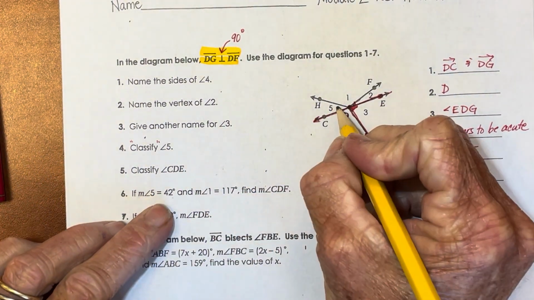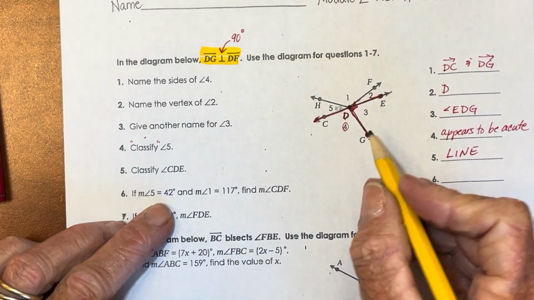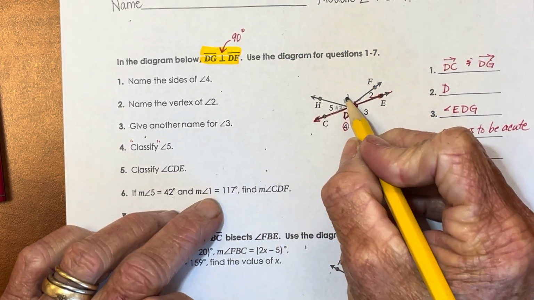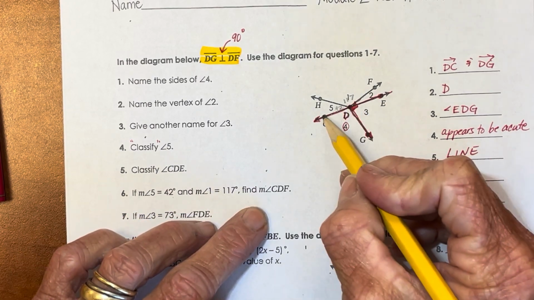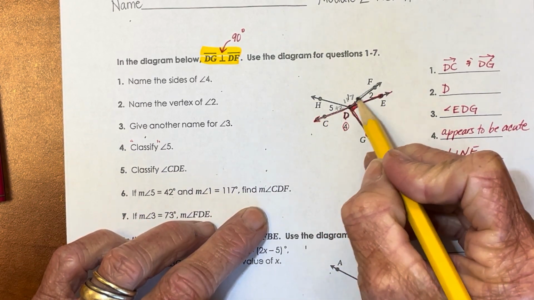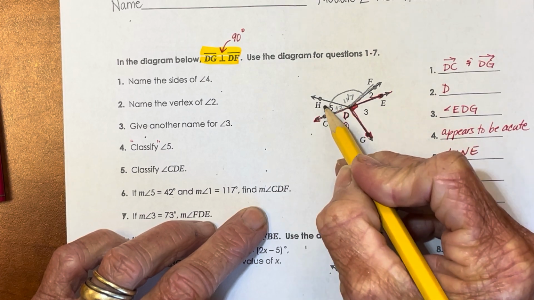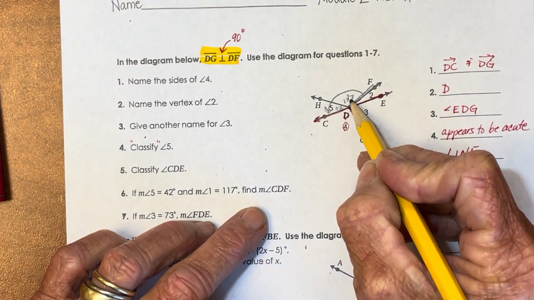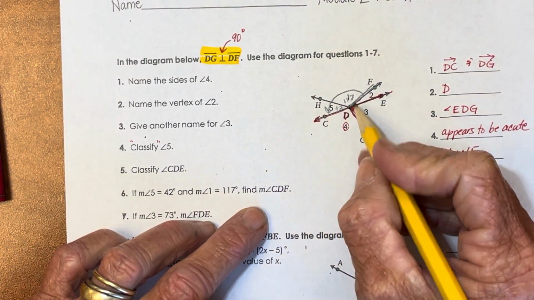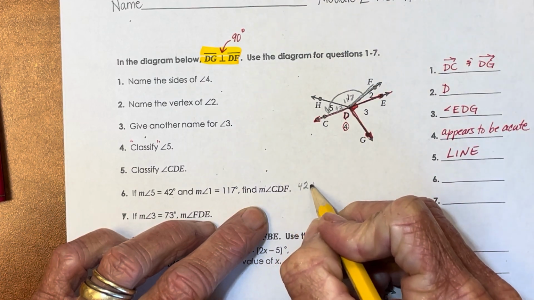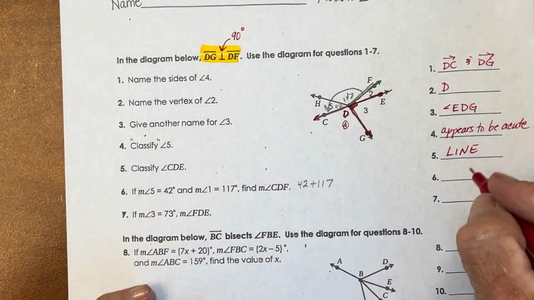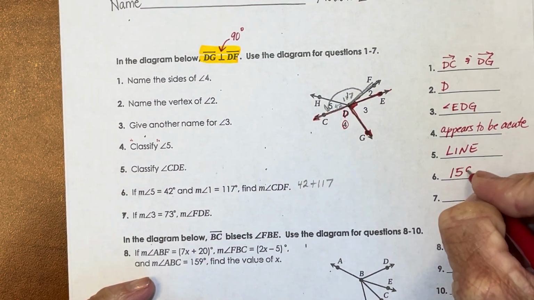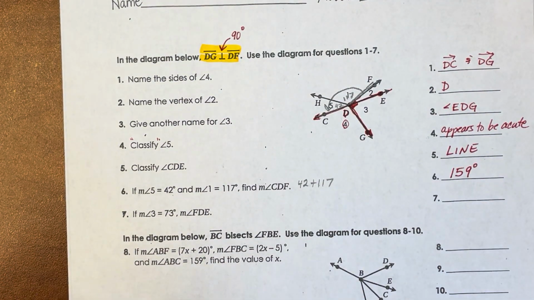If the measure of angle 5 is 42 degrees and the measure of angle 1 is 117 degrees, find the measure of angle CDF. Well, CDF is what you get when you add those two parts together. The part plus the part equals the whole. So we'll just want to add those two measures. When we do that, we're going to end up with 159 degrees.